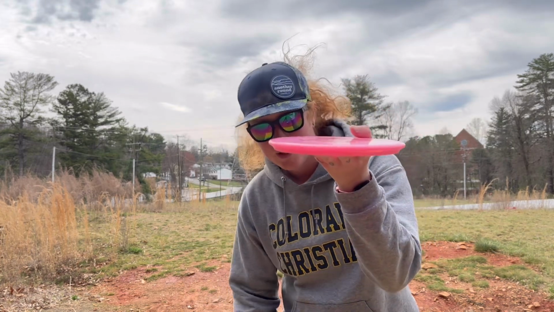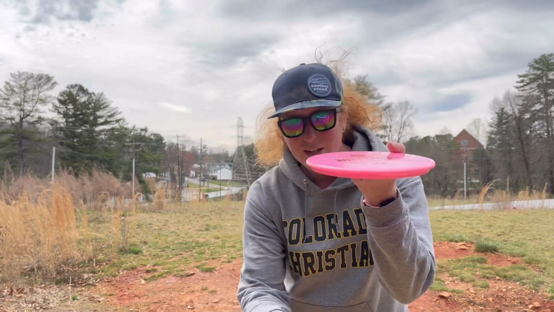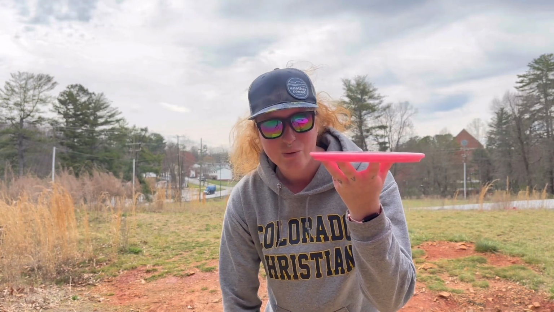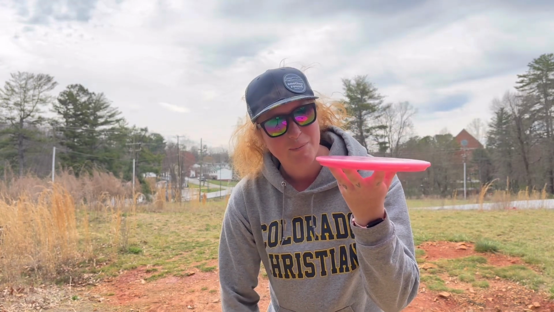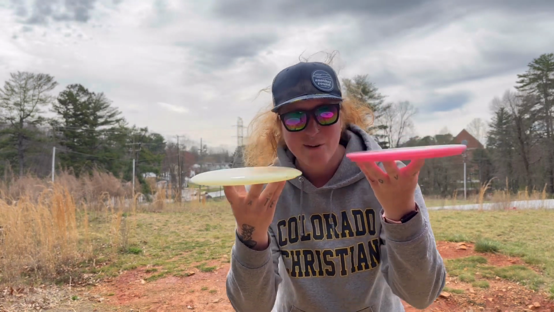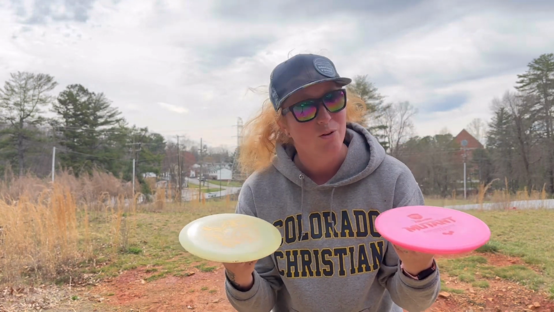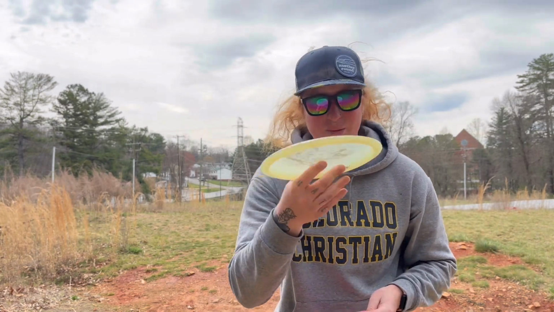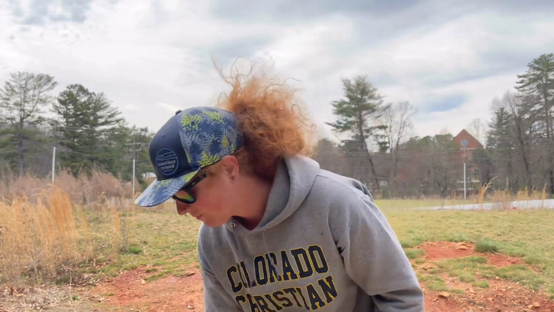Because, as you can see with this overstable disc, the nose angle already starts up high, so if you want to throw it not nose up, you're going to have to manipulate it. However, this Rollo starts off a good bit lower, so if you want to throw it flat or nose down, you don't have to throw it quite as manipulated. You can be a little bit softer on your form.